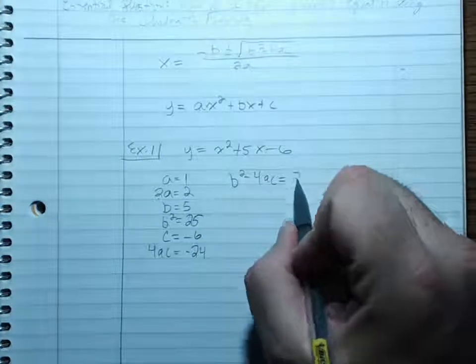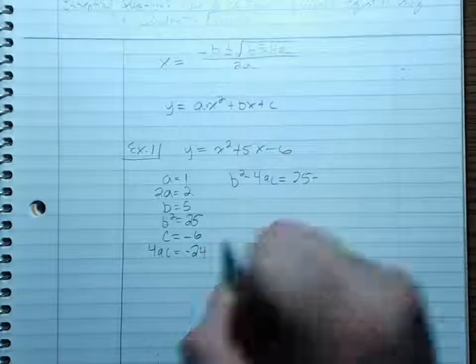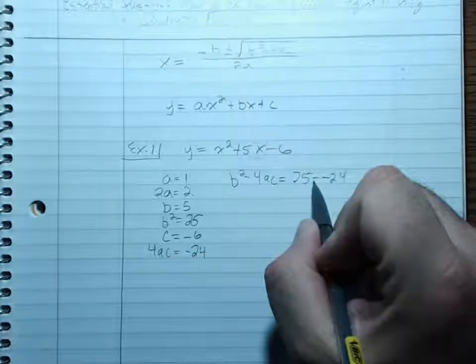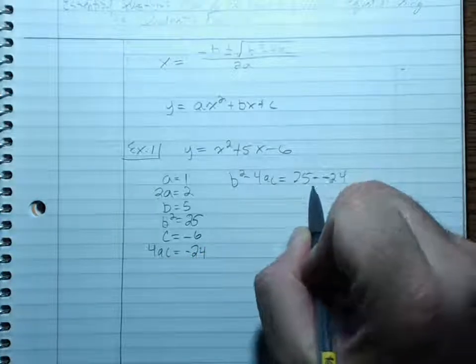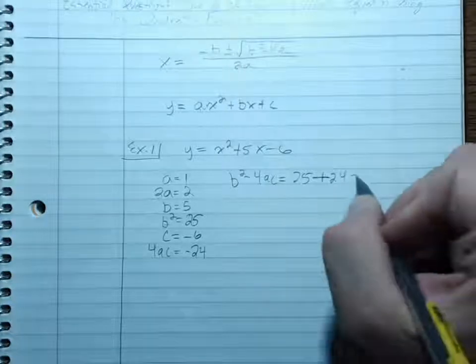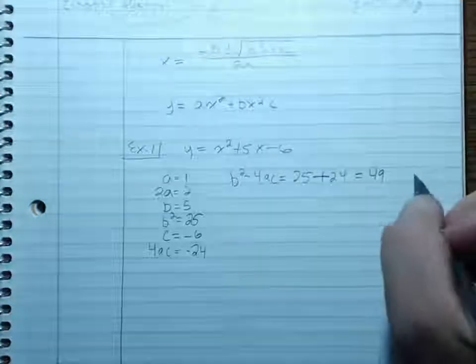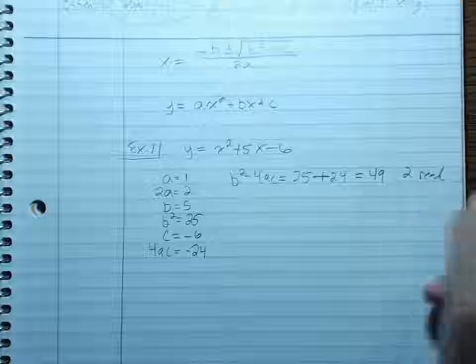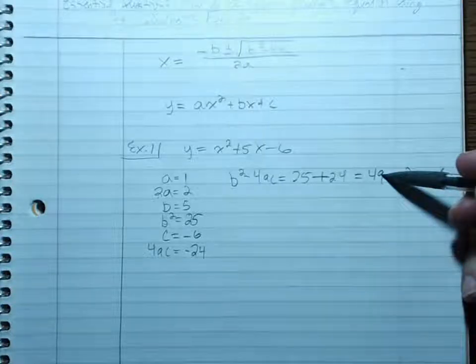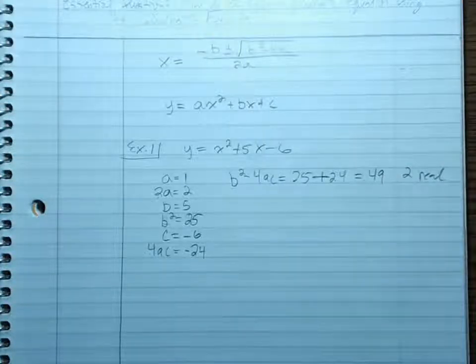Well, I know b squared is 25, and 4ac is negative 24, and minus a negative. Two negatives make a positive, so I get 49. That means there will be two real solutions. Positive discriminant, two real solutions.